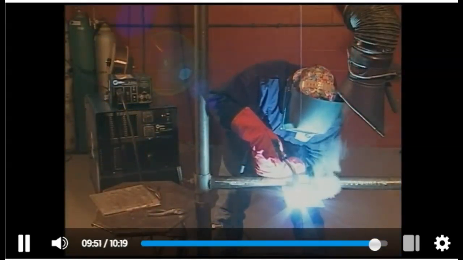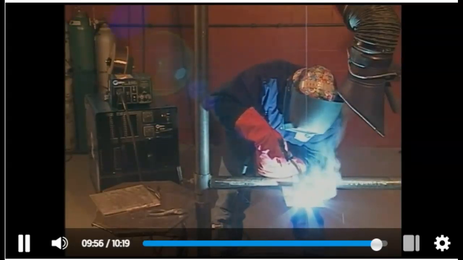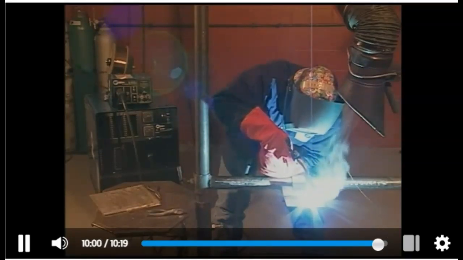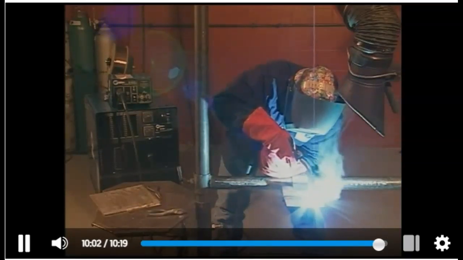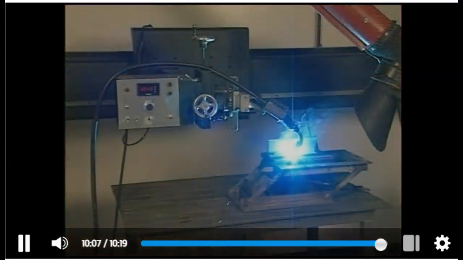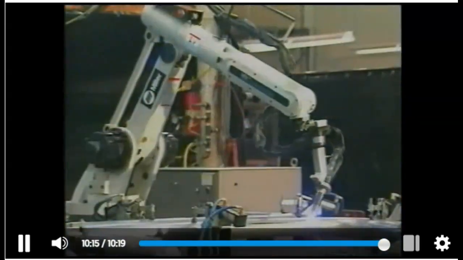Gas metal arc welding is one of the most popular welding processes because it's suitable for ferrous and non-ferrous metals, ranging from thin to unlimited thickness. It's also one of the most versatile processes because it can be applied semi-automatically, where the welder provides the travel and guidance along the joint, mechanically, where a machine provides the travel and guidance and the operator does the setup and monitoring, and automatically, where all aspects of the process are controlled by the equipment.